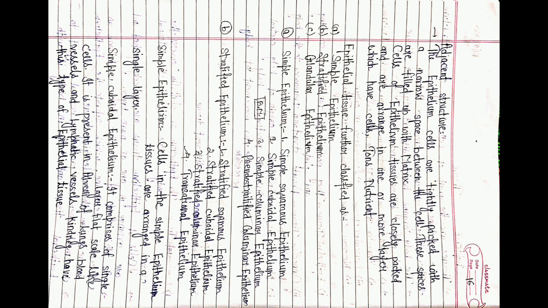Epithelial tissue is further classified as A. Simple epithelium, B. Stratified epithelium, C. Glandular epithelium. A. Simple epithelium: 1. Simple squamous epithelium, 2. Simple cuboidal epithelium, 3. Simple columnar epithelium, 4. Pseudostratified columnar epithelium. B. Stratified epithelium: 1. Stratified squamous epithelium, 2. Stratified cuboidal epithelium, 3. Stratified columnar epithelium, 4. Transitional epithelium.